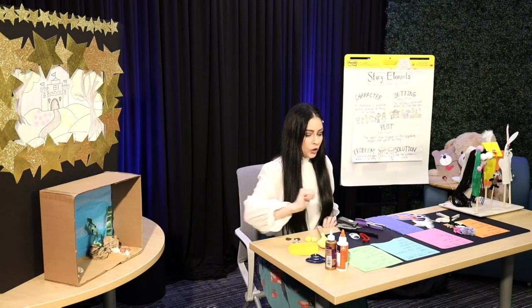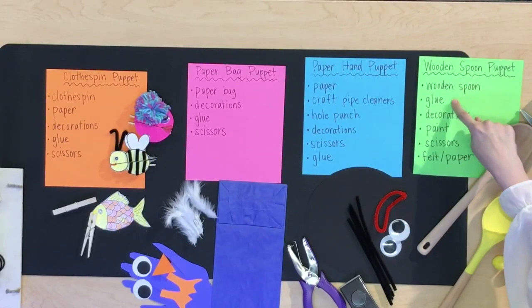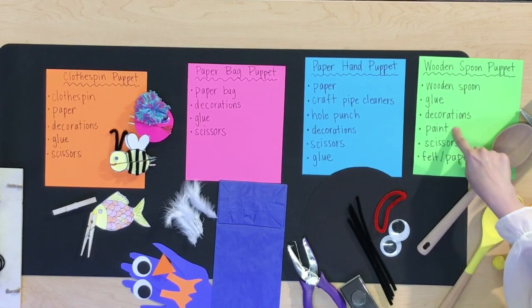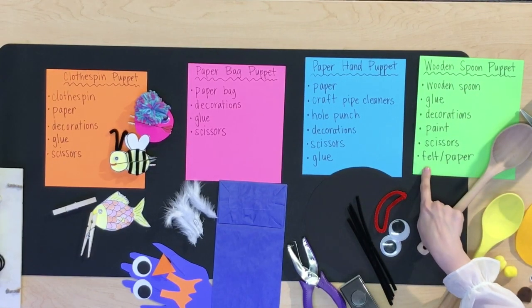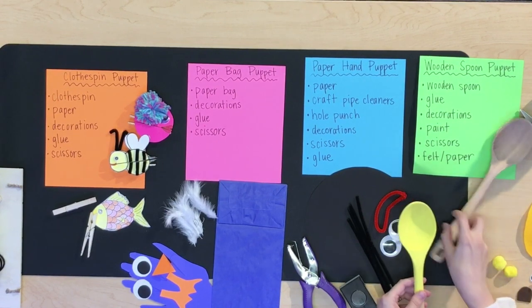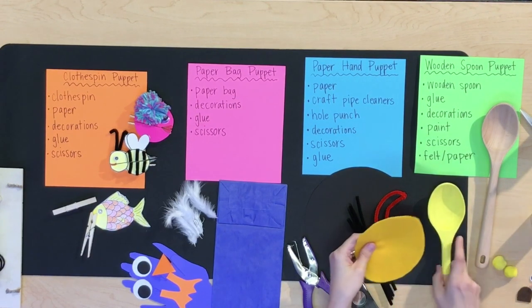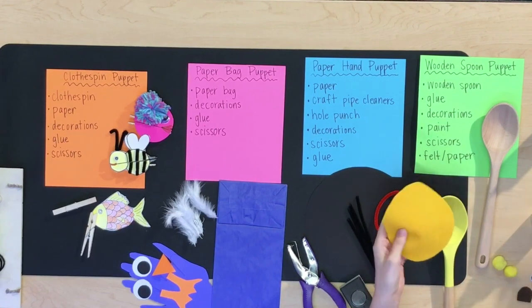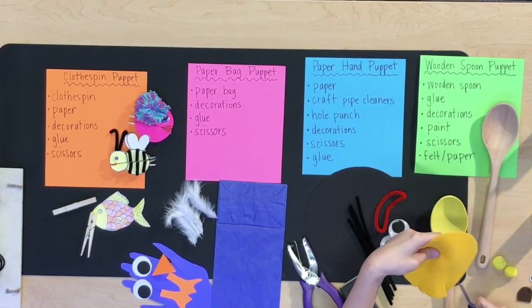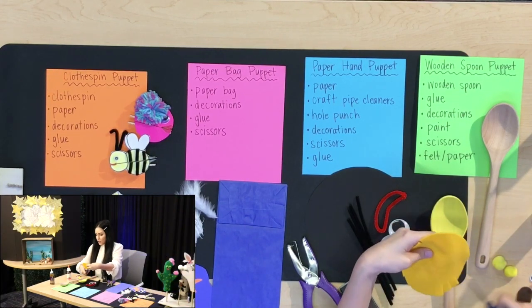I can't wait. The first puppet that we have here is called the wooden spoon puppet. And you are going to need a wooden spoon, glue, decorations, paint, scissors, and I used felt, but you could also use paper for this. So we're gonna use this spoon right here, and I painted it prior to coming here today to show you. Can't wait to show you what character I'm gonna make. I'm gonna have this be one of my decorations, this felt part. I'm just gonna cut the edges here.